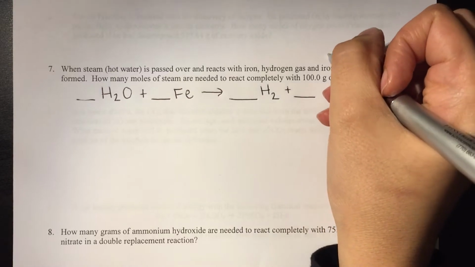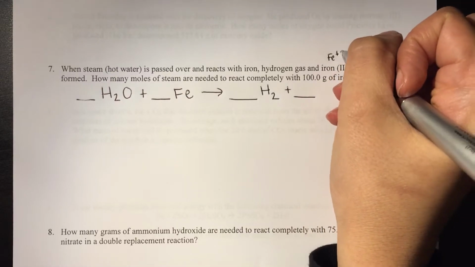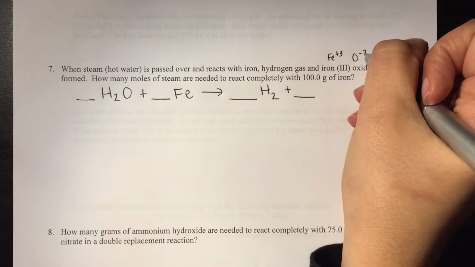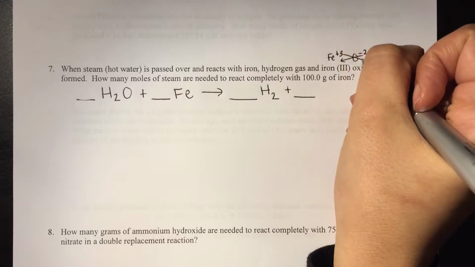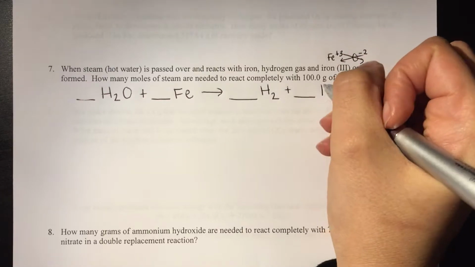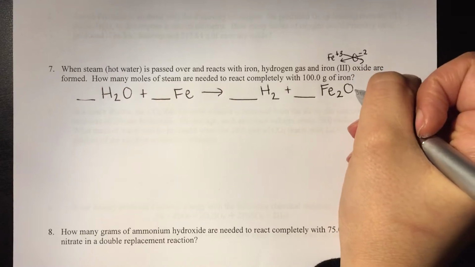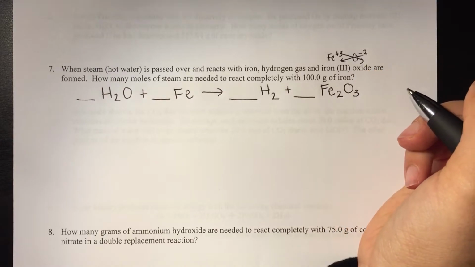Now we have to be careful here because iron is a +3. The Roman numerals tell me that. Oxygen's a -2. So they're going to have to swap their charges. So we have iron 2 subscript and oxygen 3.